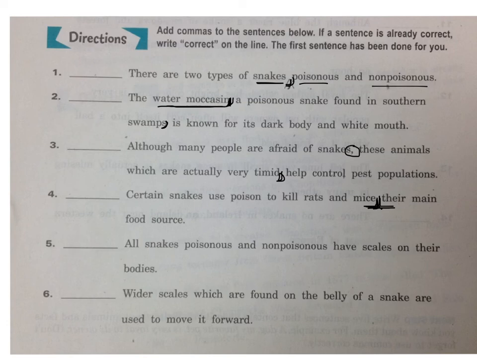Number 5. All snakes, poisonous and non-poisonous, have scales on their bodies. Okay, we're talking about the snakes. Number 6. Wider scales, which are found on the belly of a snake, are used to move it forward. We're going to explain these wider scales. So wider scales, comma, which are found on the belly of a snake, comma, are used to move it forward.